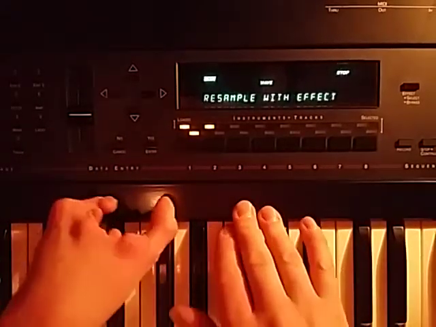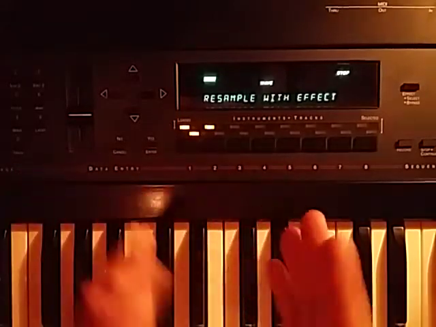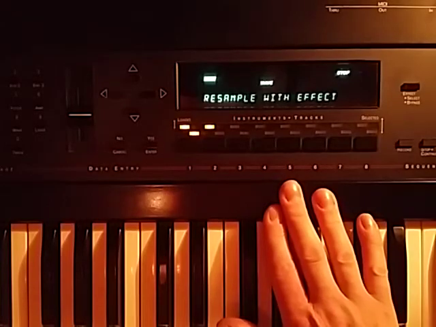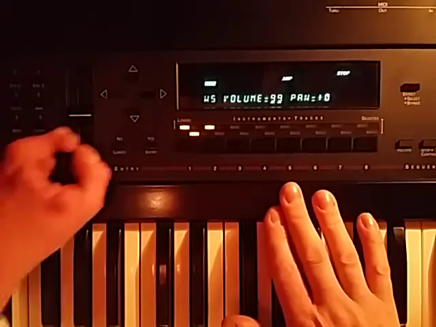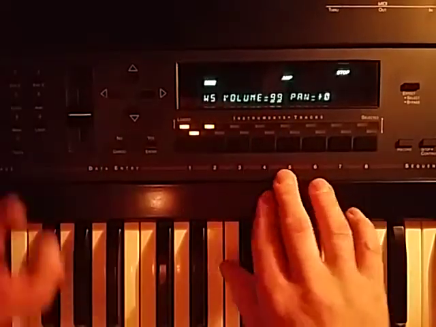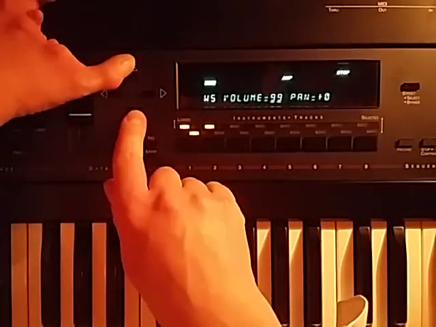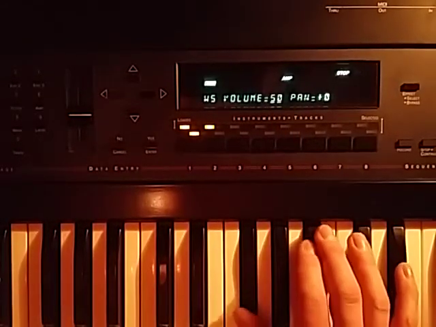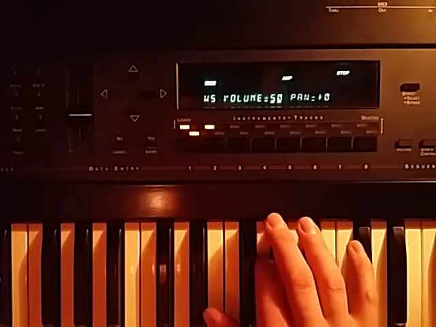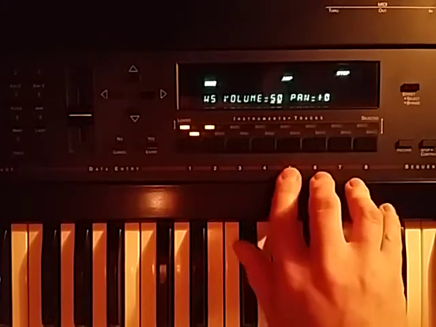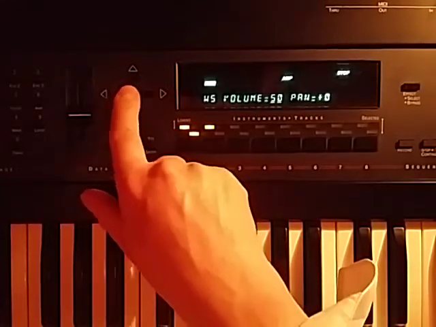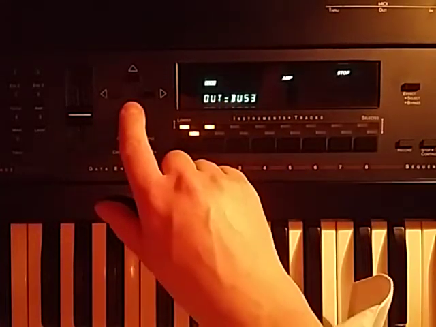Now adjust the volumes, because resampling will normalize the volumes, so it's really loud. So I'm gonna press edit and amp, and when I press the up and down key at the same time, it will give us a value of 50. So let's work with that. And one page to the left is the output bus page, and I'm going to set it to bus 1.